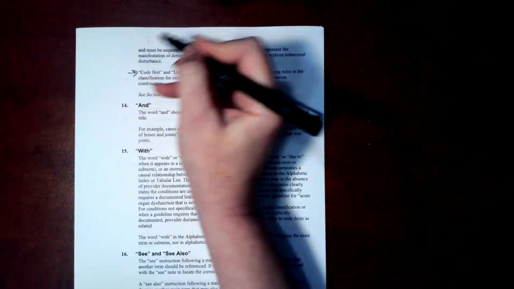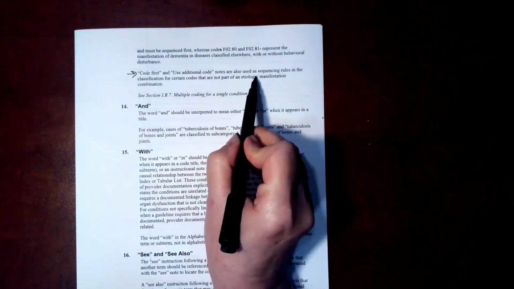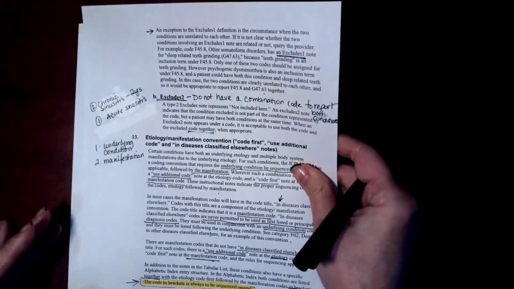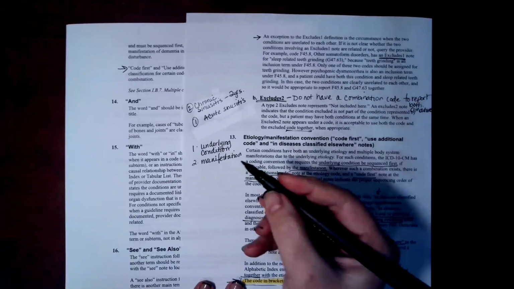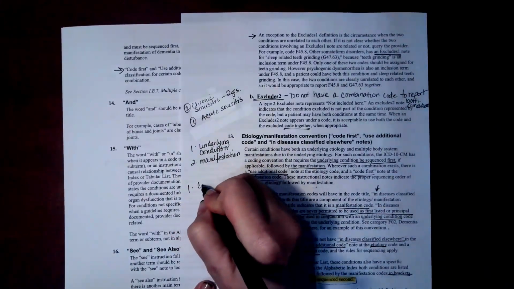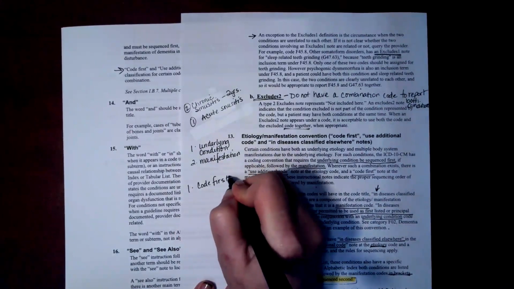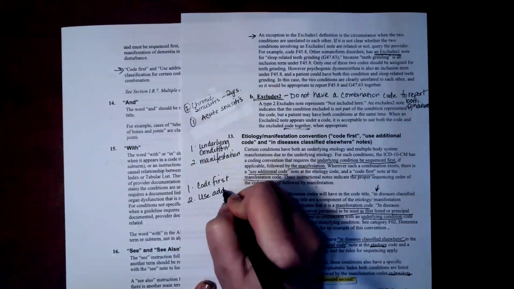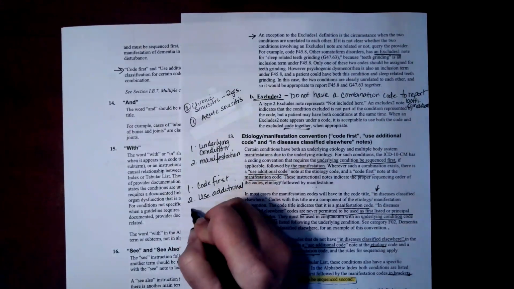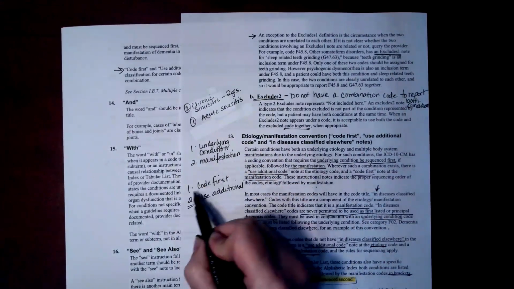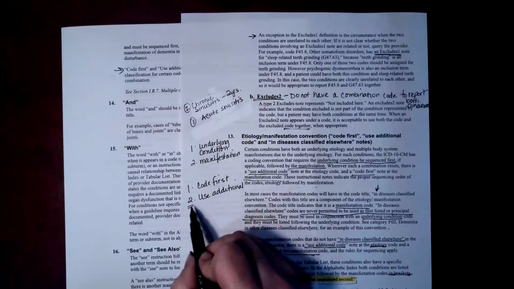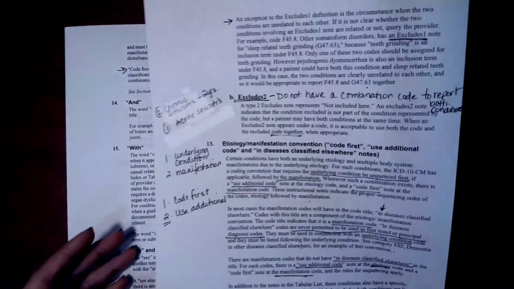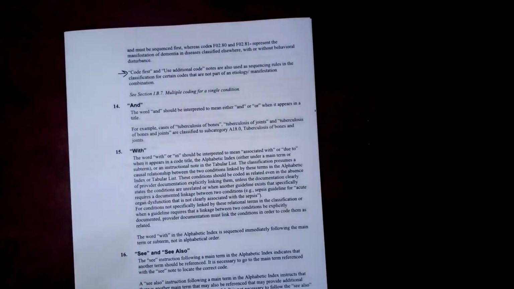Code first or use additional code notes are always used as sequencing rules in the classification of certain codes. So just to show you this one more time, okay, the first code would be a code first in sequencing. A second code would be a use additional code, would be your second code. So in sequencing, code first, that is your first code. Additional code, that is your second code or any code following, right? So they're giving you sequencing information right in your guidelines.